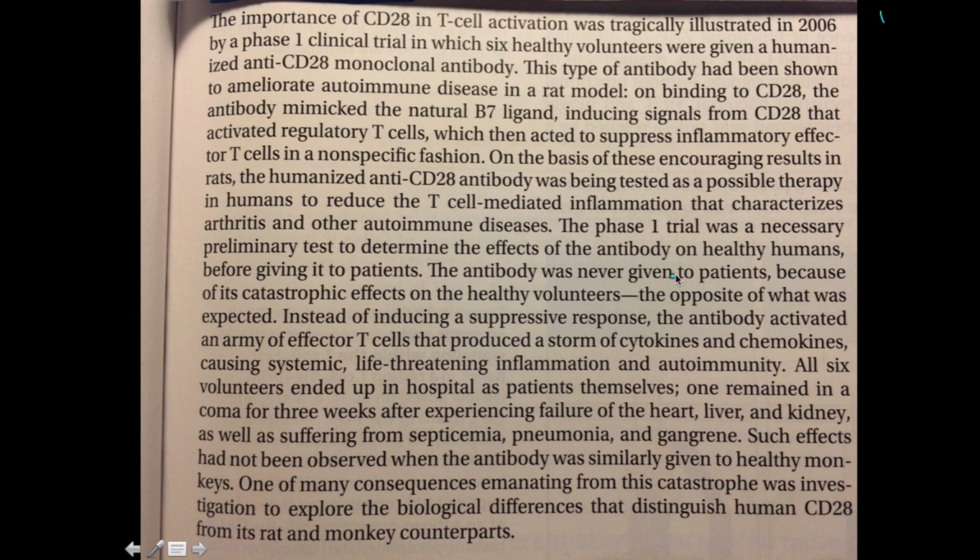The antibody was never given to the patients, however, because of its catastrophic effects on these healthy volunteers, which was the exact opposite of what was expected. Instead of inducing a suppressive response, the antibody activated an army of effector T cells that produced a storm of cytokines and chemokines, causing systemic, life-threatening inflammation and autoimmunity. So this is basically what would happen if we didn't have that CTLA4. We would die, basically, is one of the things we said.